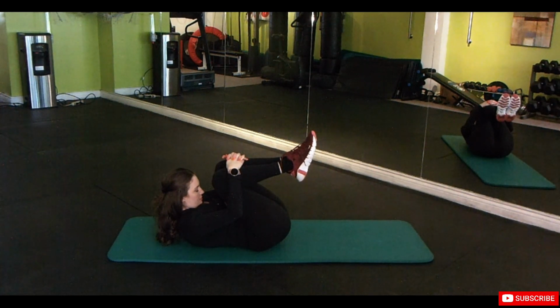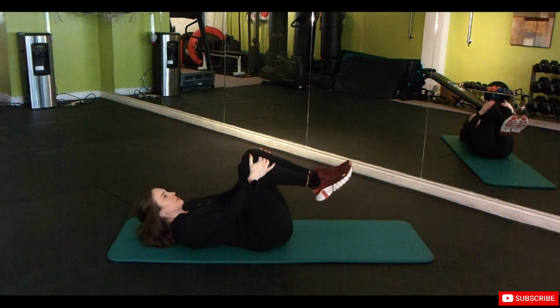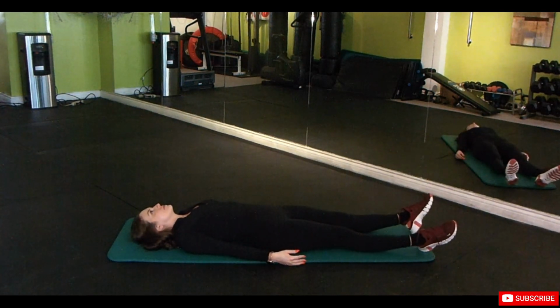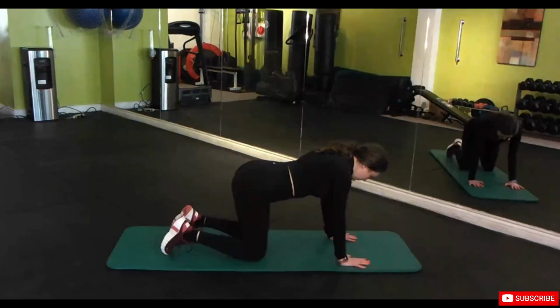Play around with rocking side to side or moving the knees around in circles to explore releasing tension in the low back. Do this stretch after training your lower body or hamstrings.